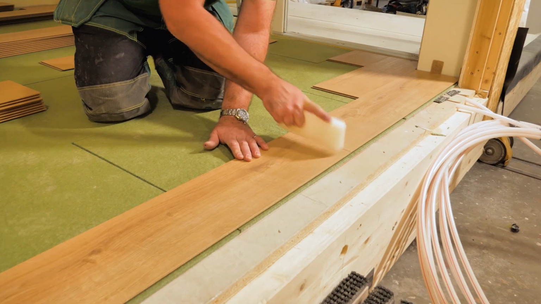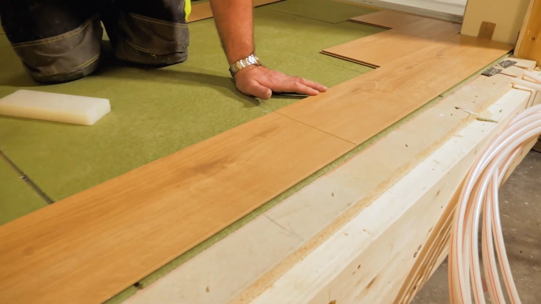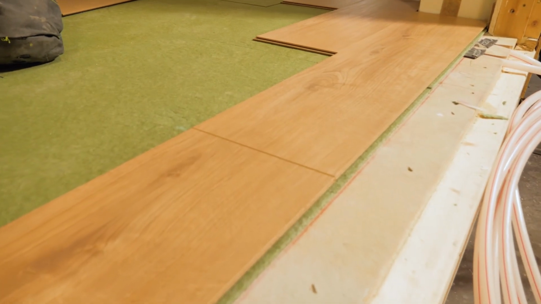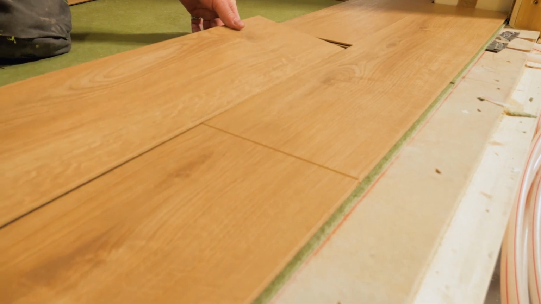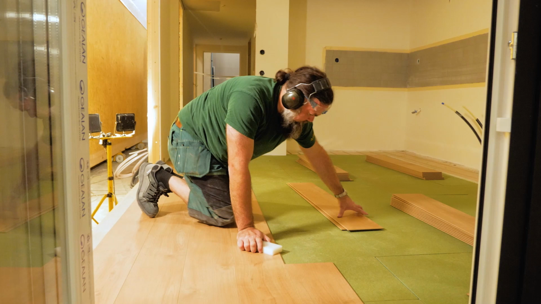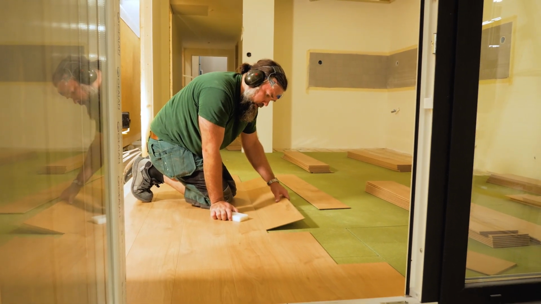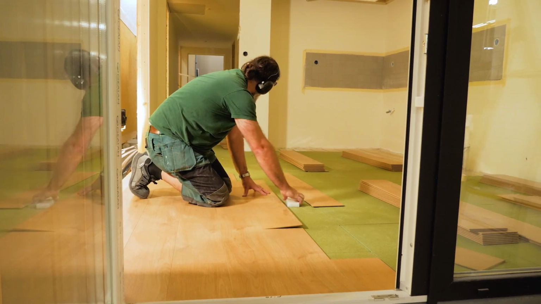For parquet-covered floors, the subfloor is first covered with a soundproofing material, which is usually made of wood fiber or mineral wool boards. A common thickness for wood fiber boards is approximately 7 millimeters. The parquet is installed on top of the soundproofing material.